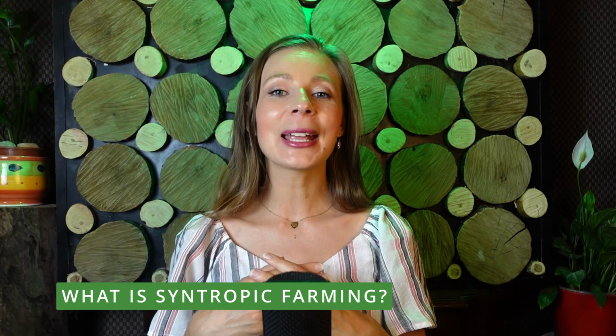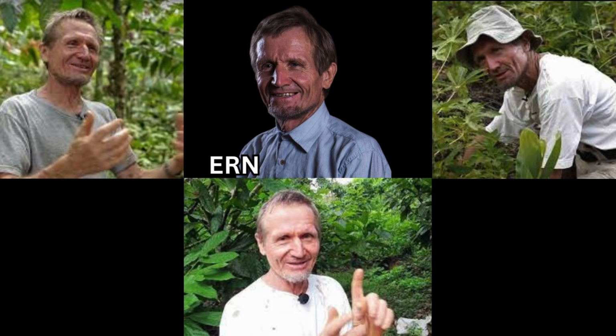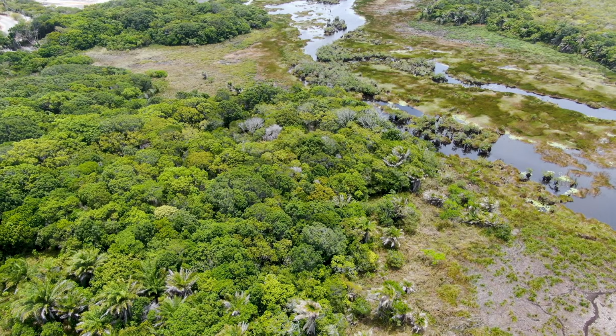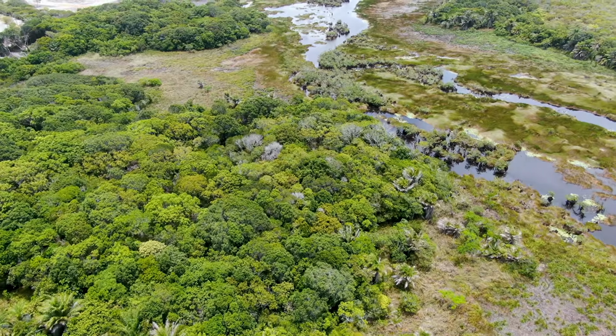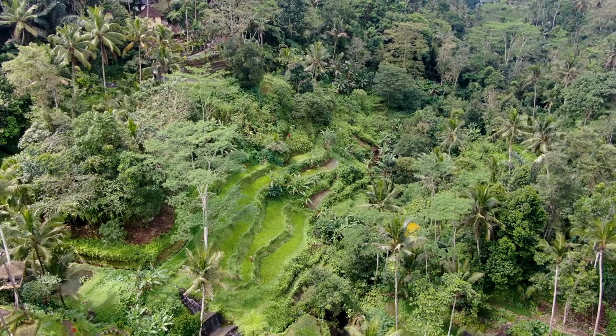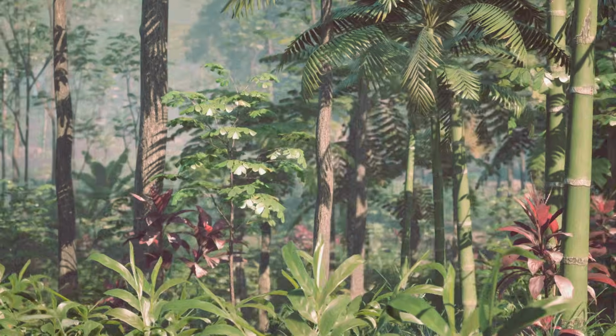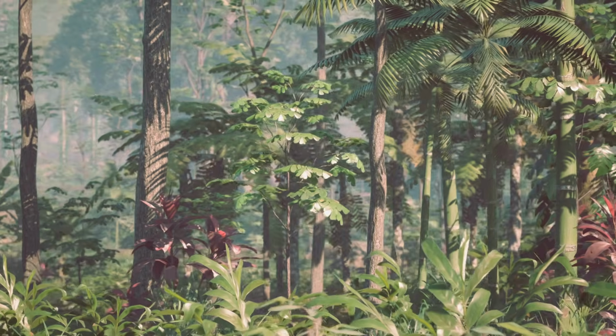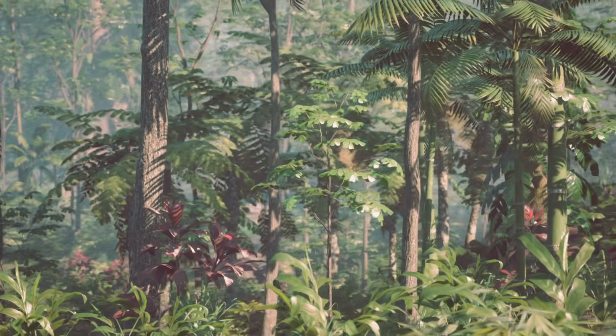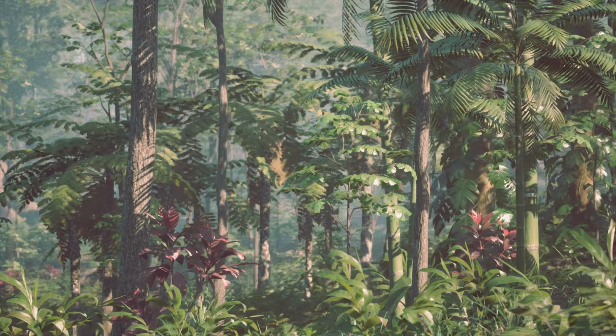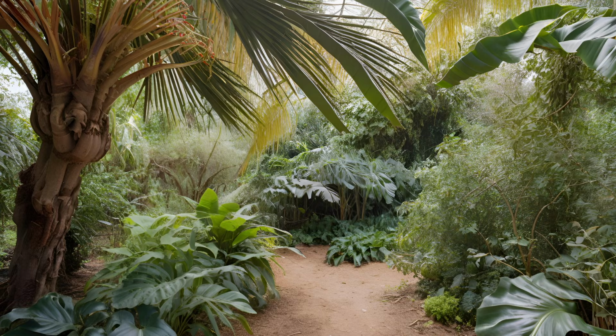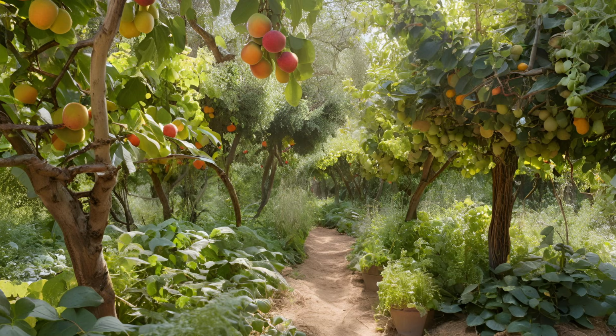So what is syntropic farming? Syntropic farming is a method developed by Swiss scientist and farmer Ernst Götsch in the 1980s in Brazil, drawing heavily on his observations of natural ecosystems, particularly tropical forests. In syntropic farming, different layers of trees, perennial plants, and annual plants are planted closely together to create systems that look like forests. This system helps capture the most sunlight and produce a lot of plant material.